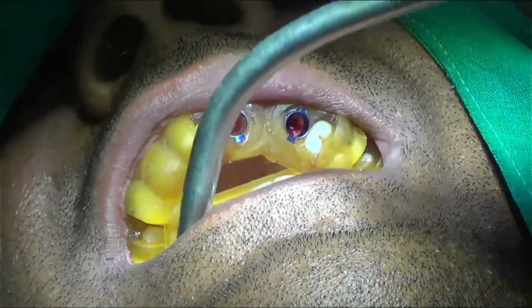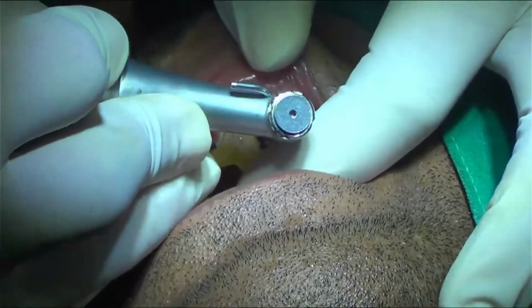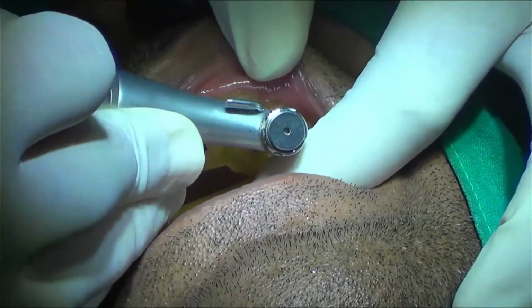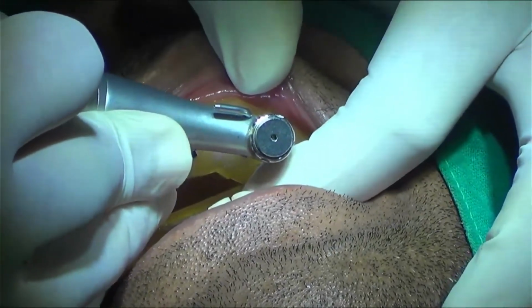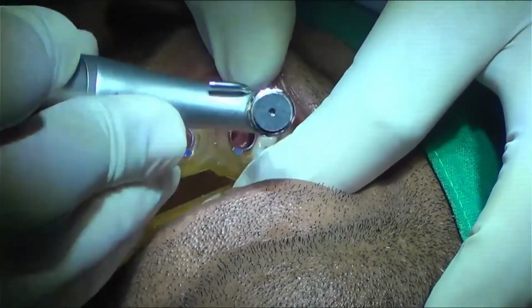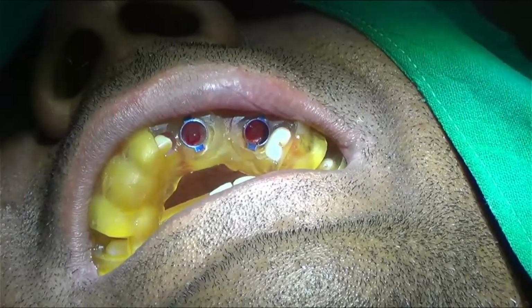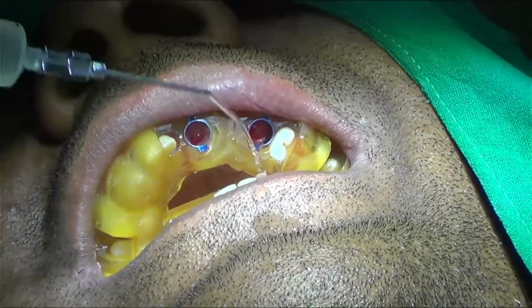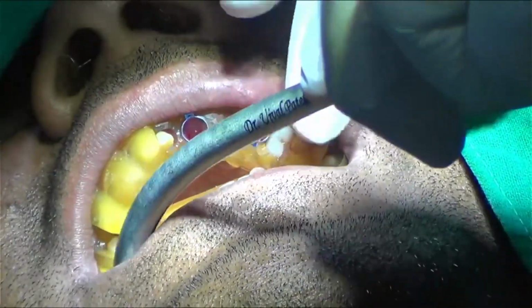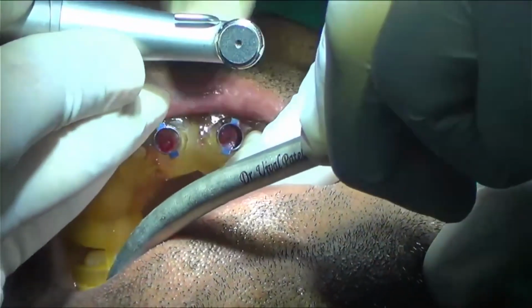As my 2, 1 and 3 are the same drilling protocol, I'm going to do the bone flattening in this one as well.